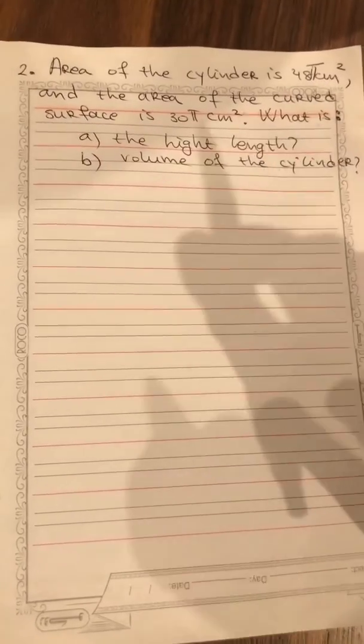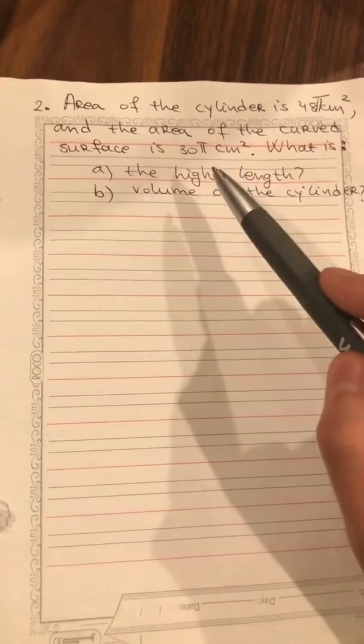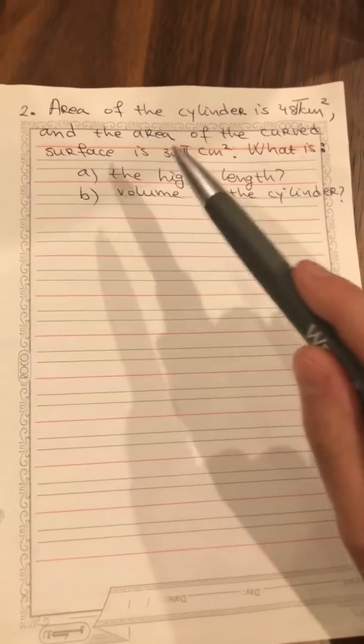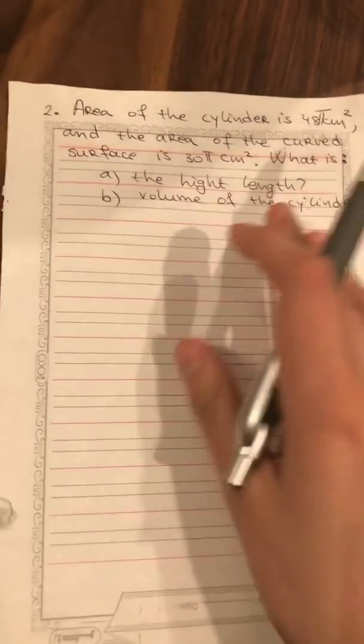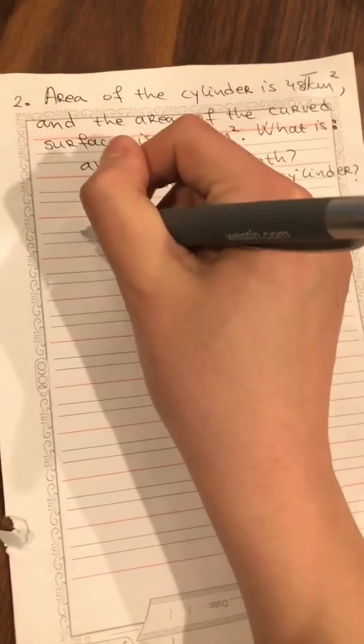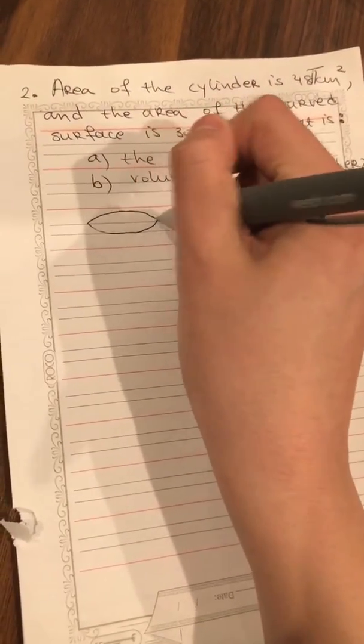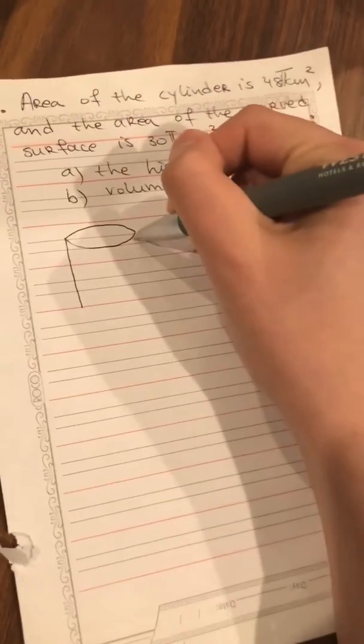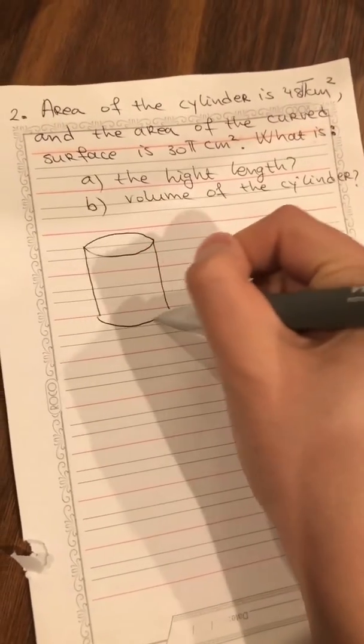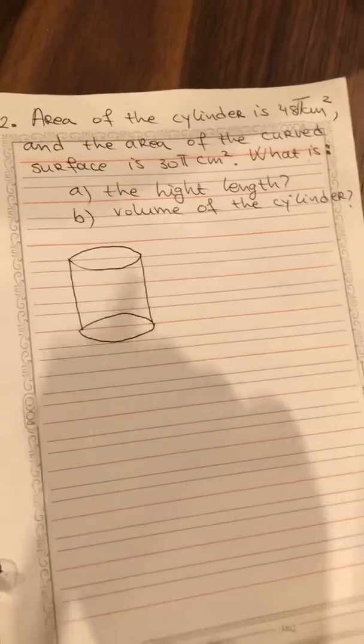Our second task says the area of the cylinder is 48 pi centimeters squared and the area of the curved surface is 30 pi centimeters squared. What is A, the height length, B, the volume of the cylinder? As we said in our previous problem, the first thing that we are going to do is do the picture. So this is our cylinder.